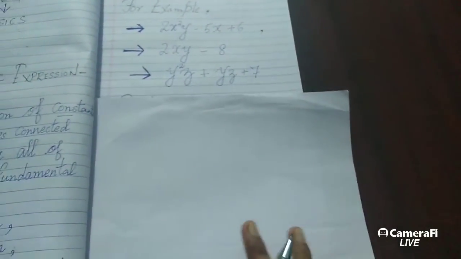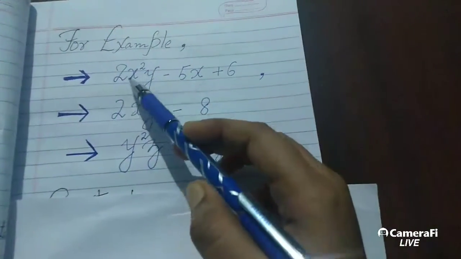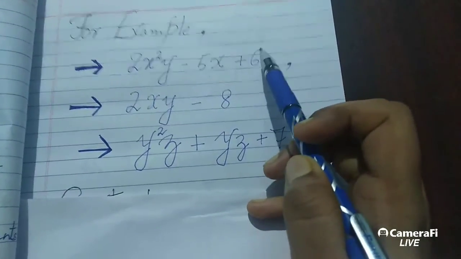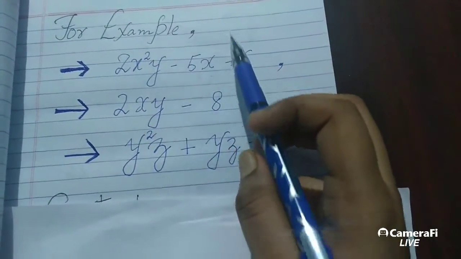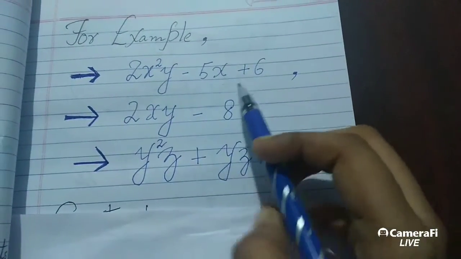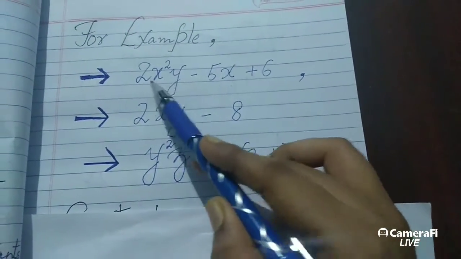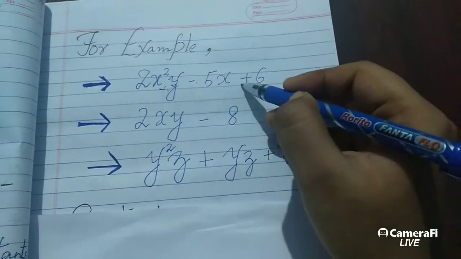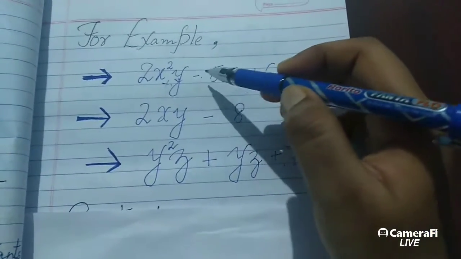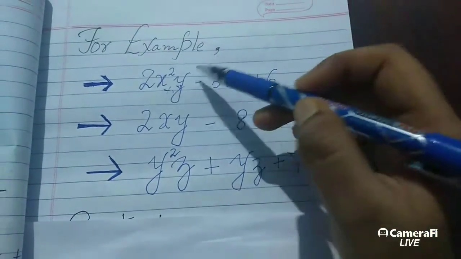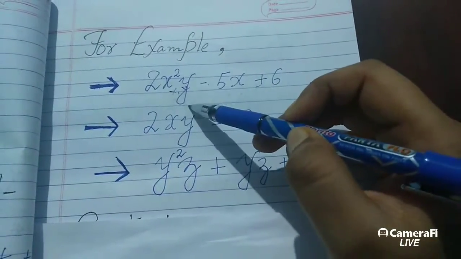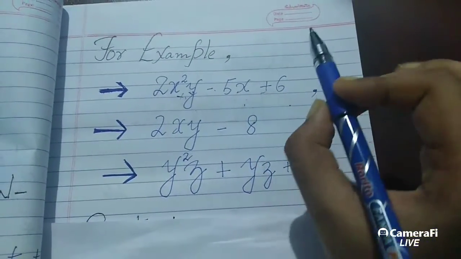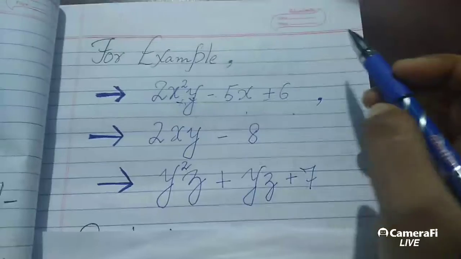I'll tell you a few examples of algebraic expressions. 2x square y minus 5x plus 6. You see, it is a combination of variables and constants, and there is multiplication here. There's multiplication and there's subtraction, there's addition. So the fundamental operations are used. So 2x square y minus 5x plus 6 is an algebraic expression.